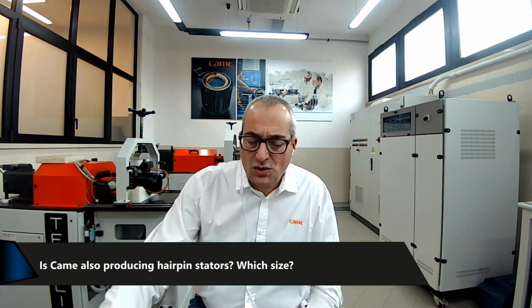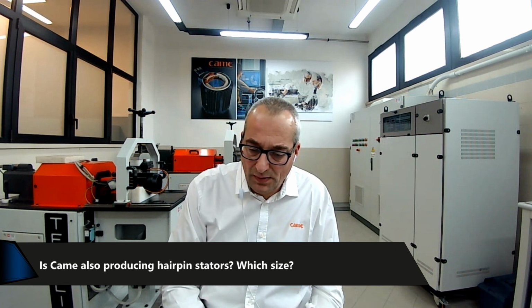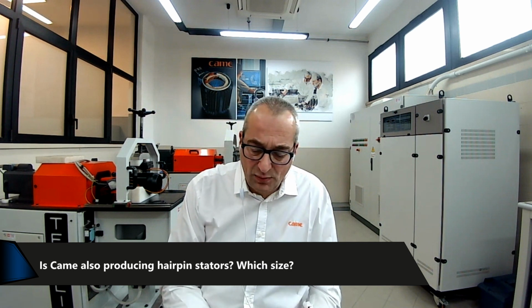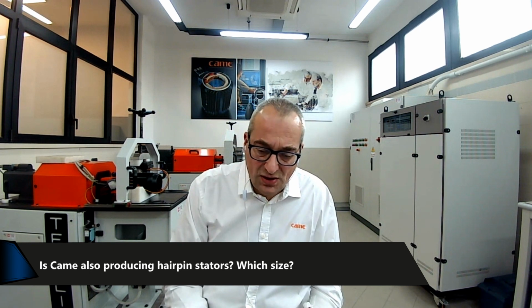Another question, is Kame also producing hairpin stators, and which size? Actually not. So far we are producing only with round copper wire or aluminum wire, both for the distributed or concentrated. We actually have one open project on BLDC stators using the flat wire, but hairpin is not yet part of the know-how and production of Kame. It is a very, very dedicated and customized project, and also very expensive in terms of investment.